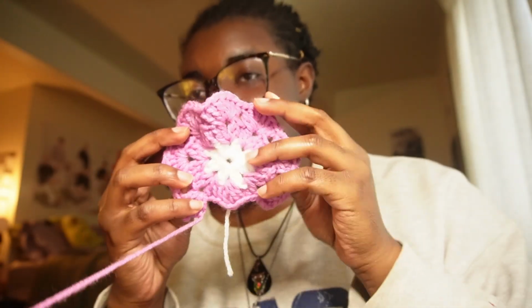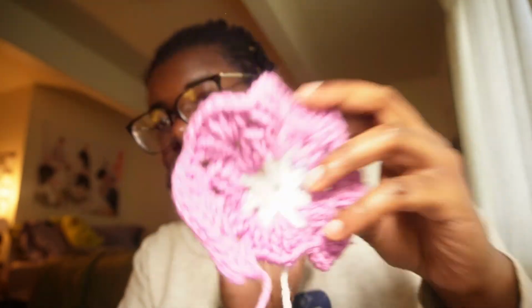Hi guys, it's the next morning. This is all I got done in the second square last night because I got wrapped up in ordering some new yarn for some future projects. That is all I got done.